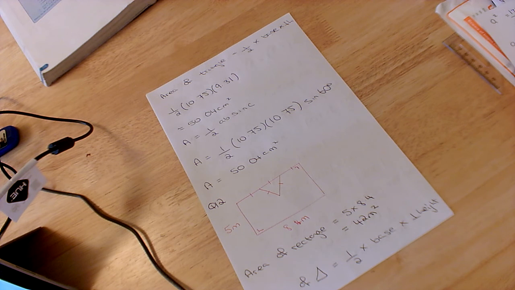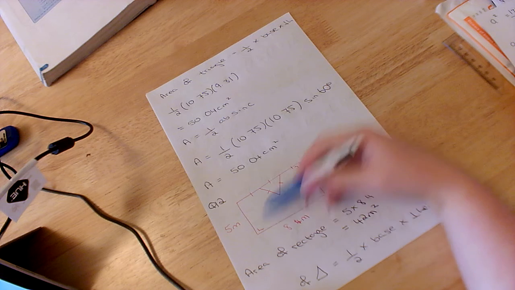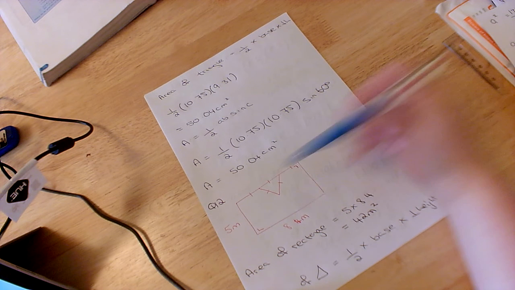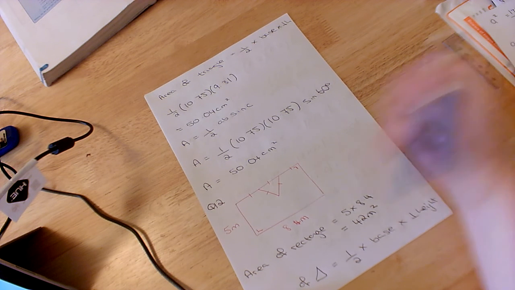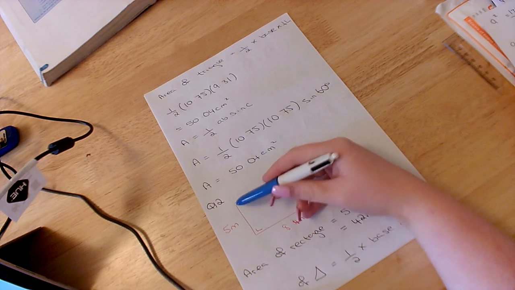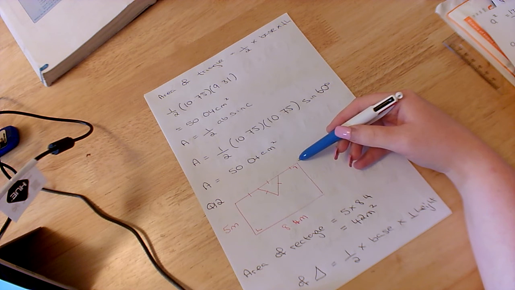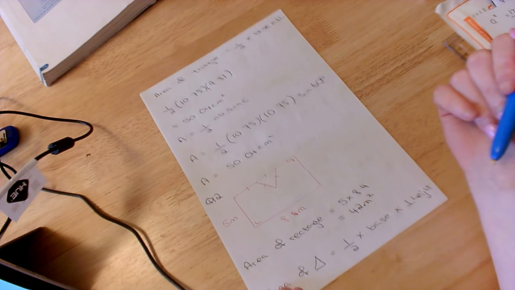Okay, so then for question 12, I'm dealing with this shape here. It says find the area of this figure in square meters, correct to 3 decimal places. Okay, so we know here this is a rectangle, but there's a triangle that has been cut out. But these lines are telling me that they're all the same length. Okay, so if this here is 8.4, up here it has to also be 8.4. So the first thing I'm going to do is get the area of my rectangle.